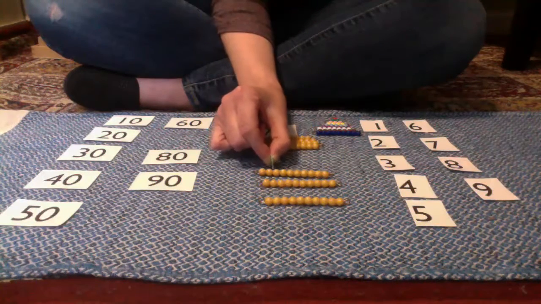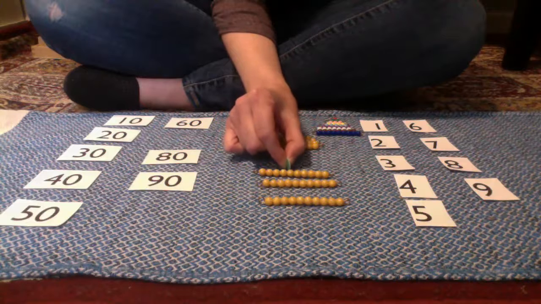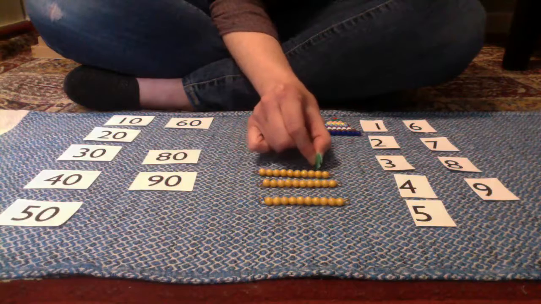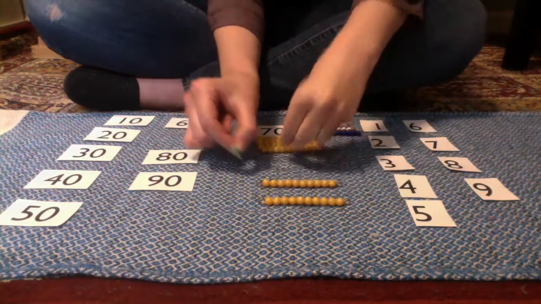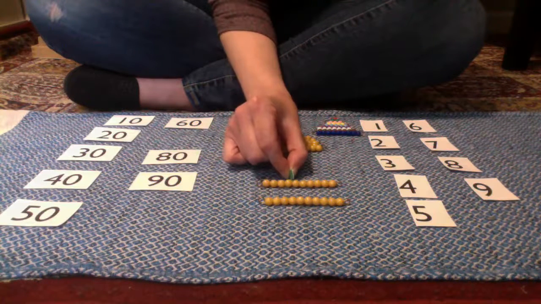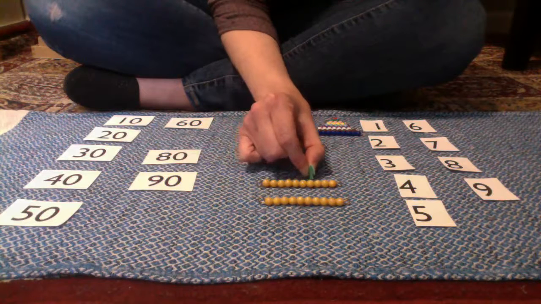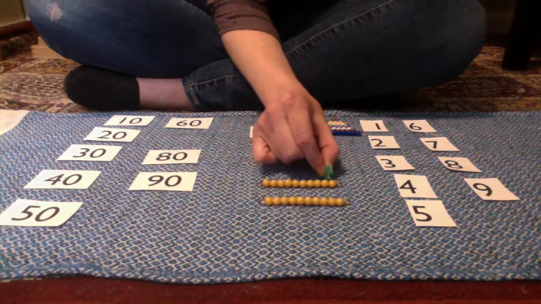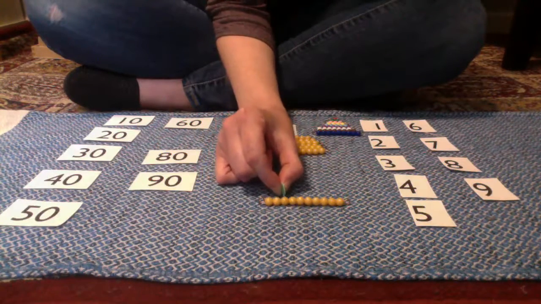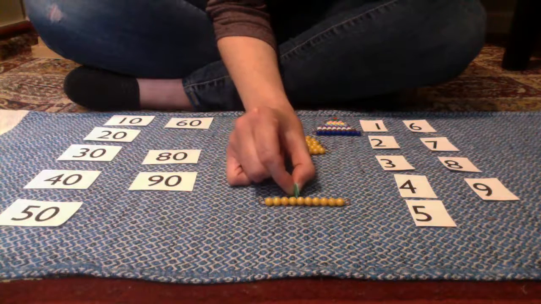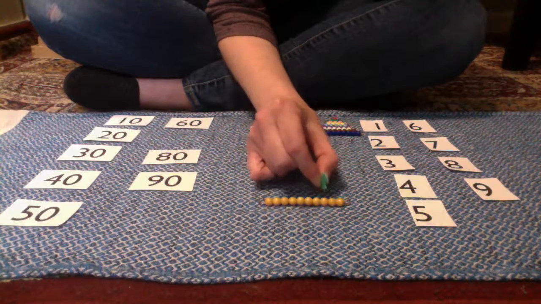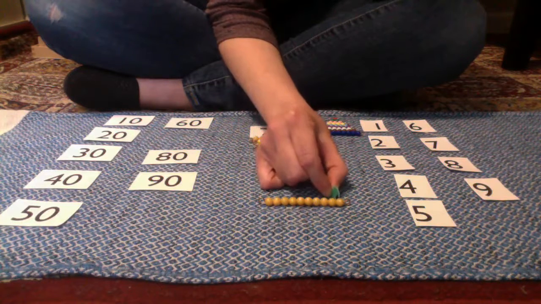41, 42, 43, 44, 45, 46, 47, 48, 49, 50. 51, 52, 53, 54, 55, 56, 57, 58, 59, 60, 61, 62, 63, 64, 65, 66, 67, 68, 69, 70.